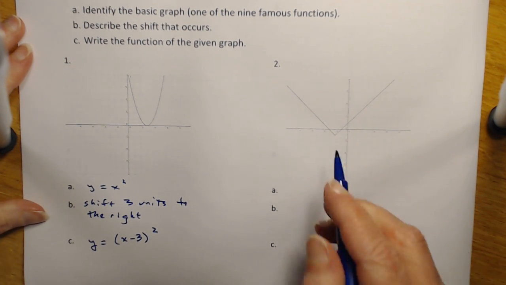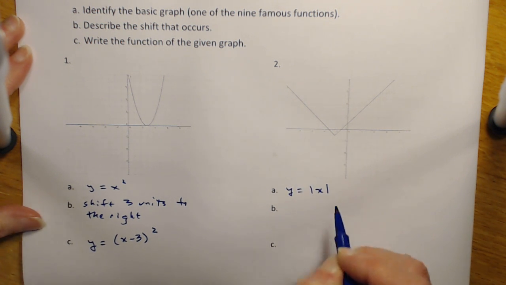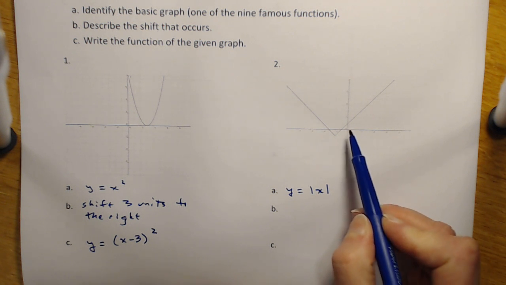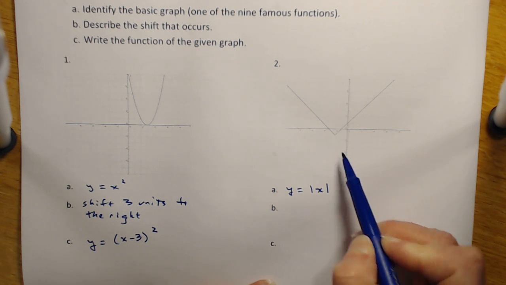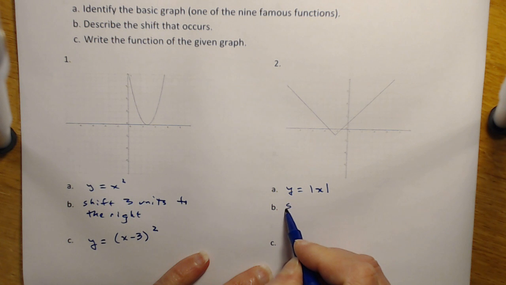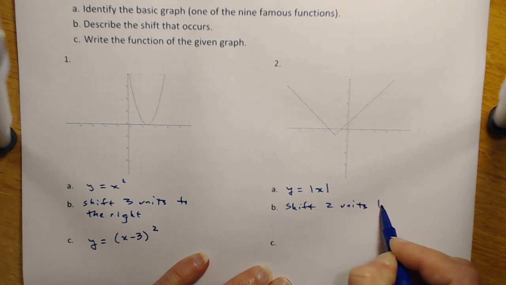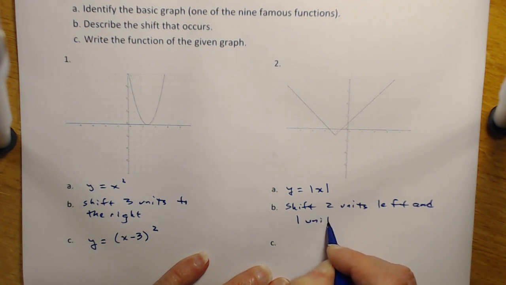Okay. Second one here, again, you should be able to recognize this fairly quickly as the absolute value function with a shift. Similarly to the squaring function, the corner of the absolute value function is typically at 0, 0. So in this case, it's been moved 2 units left and 1 unit down. So the shift is 2 units left and 1 unit down.